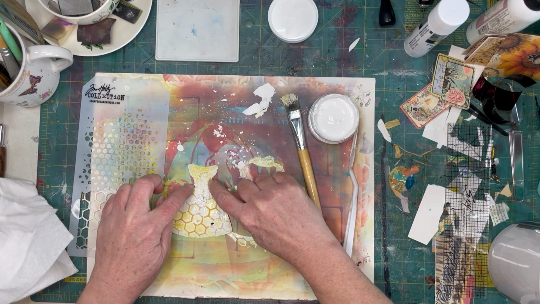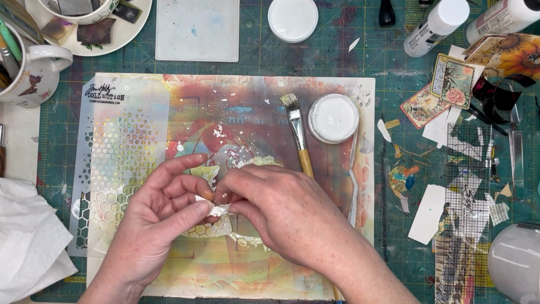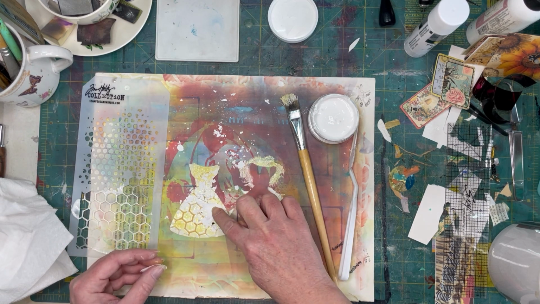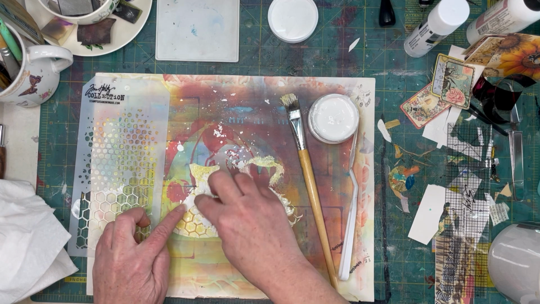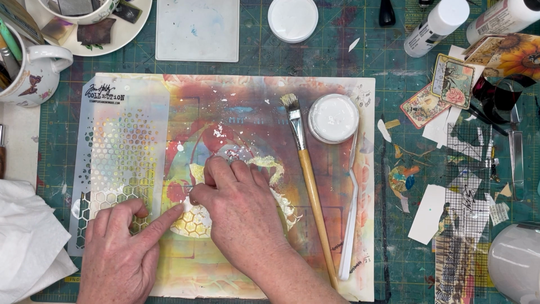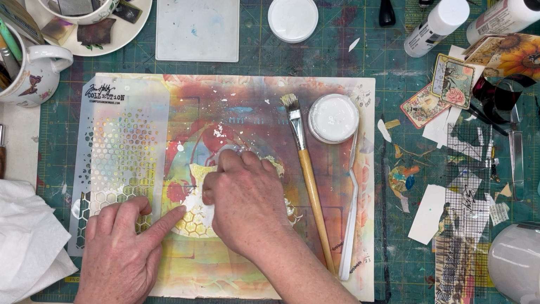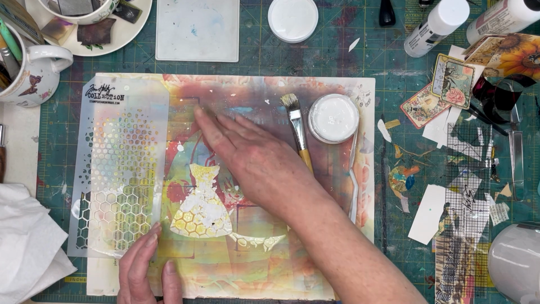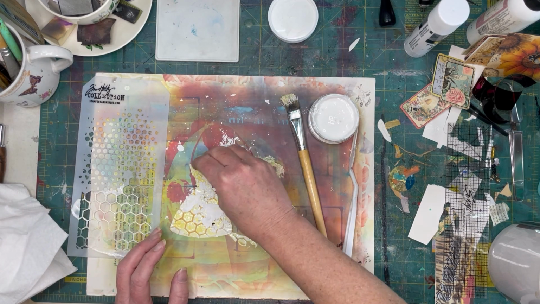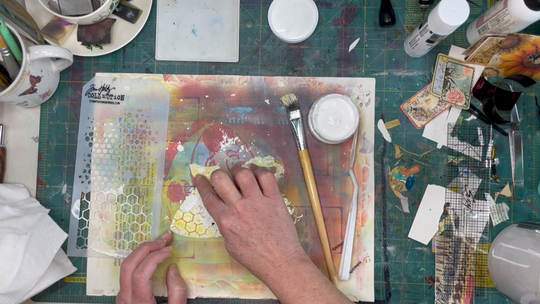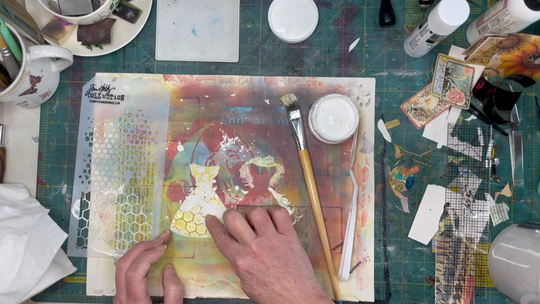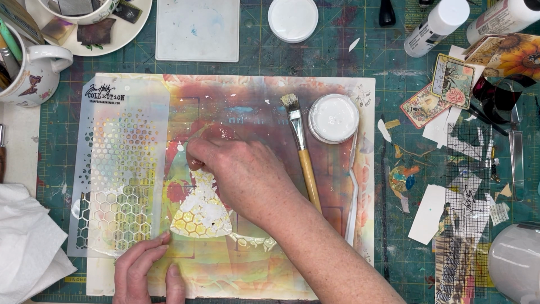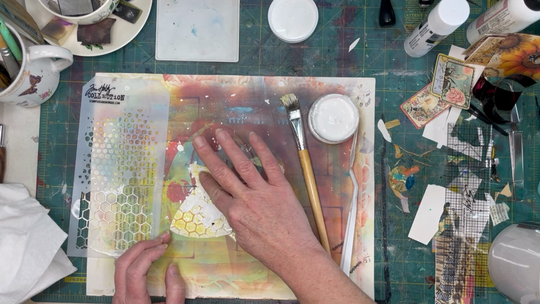And then we're going to take this bit and stick it on here a little as well. Hopefully that will all stick down. If some of it doesn't, that's okay.